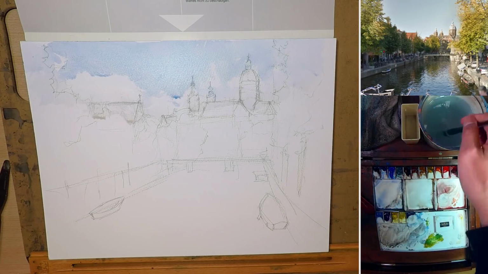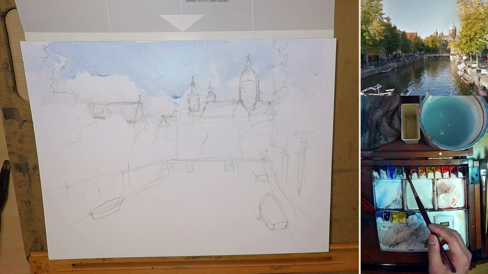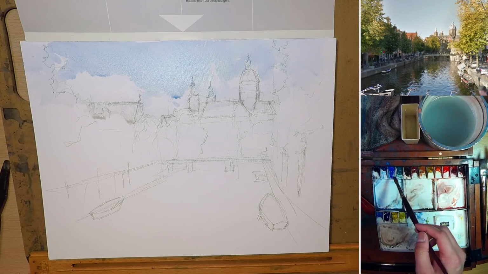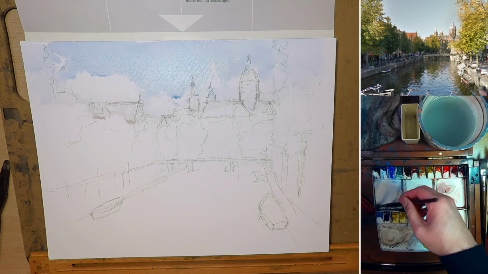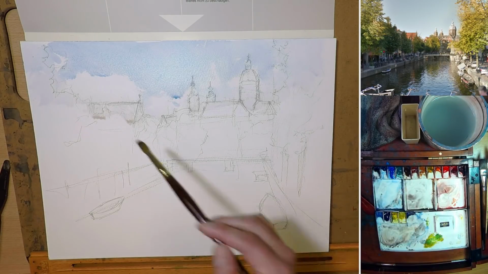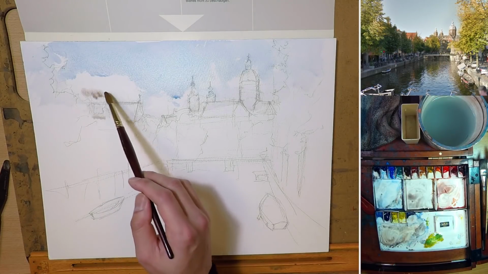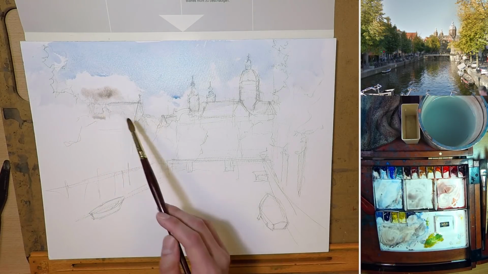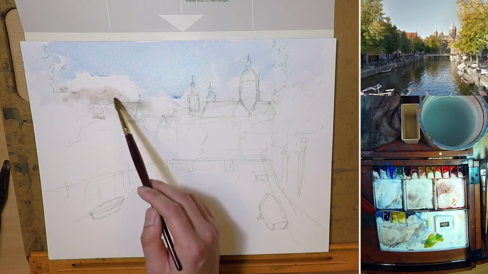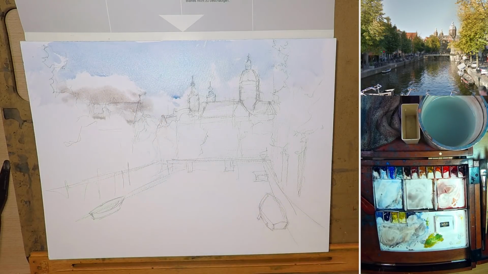Let me switch a brush. And I'll mix somewhat of a darker color. I'll add a little bit of alizarin crimson. Still grab some blue here so things will be sort of neutral. And in the wet area, I'm just gonna paint a little bit of value here so it shows some volume.